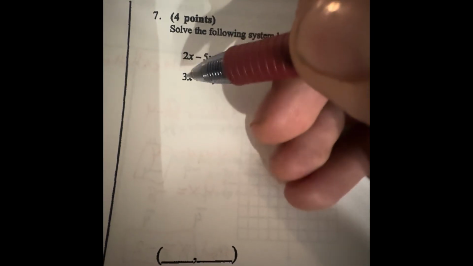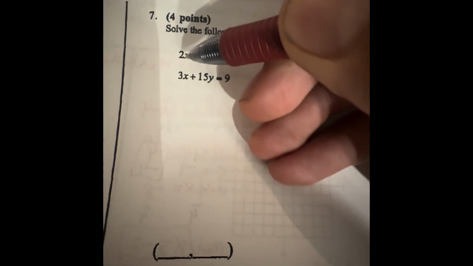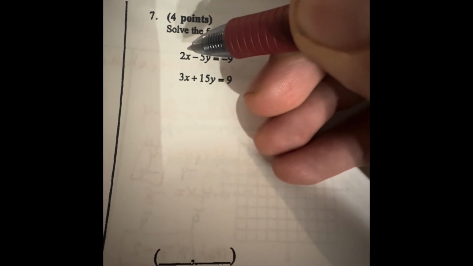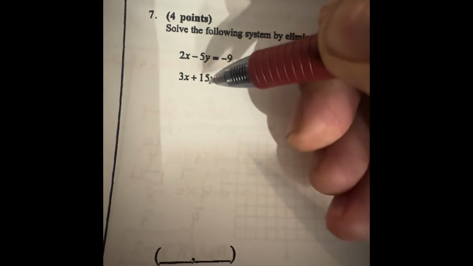Example number 7, we're going to solve the system by elimination. But this is one of those problems where nothing will be canceled out in terms of the x or the y. Remember that you want to choose to eliminate either the x or the y's. I'm going to let you guys do it. I'm going to give you guys the answer in a bit.